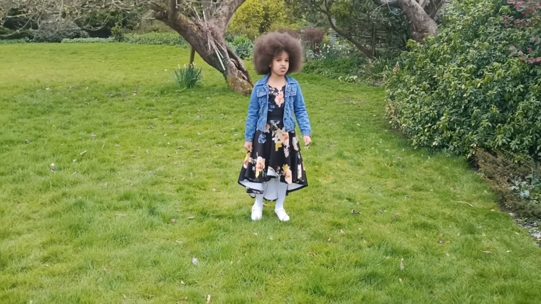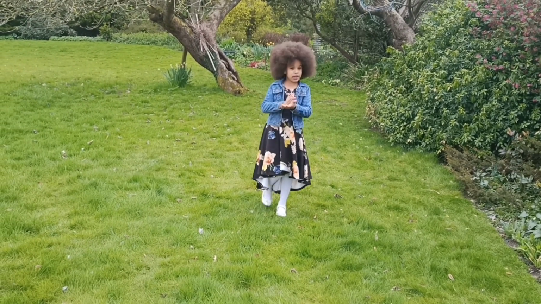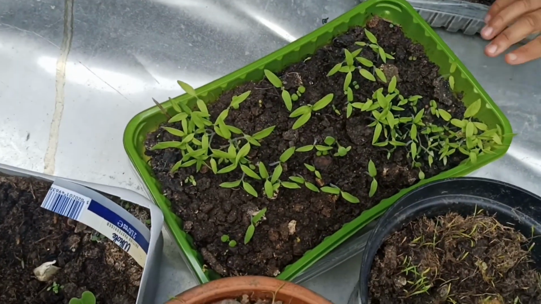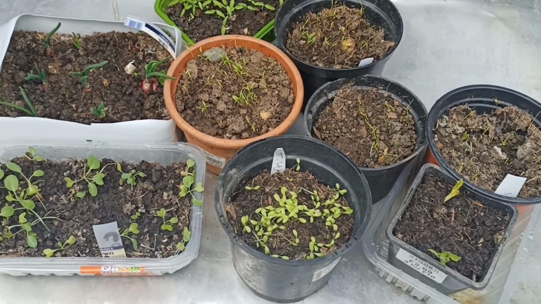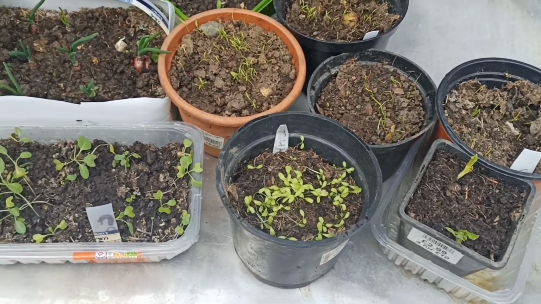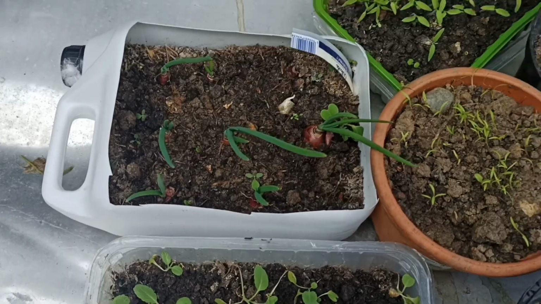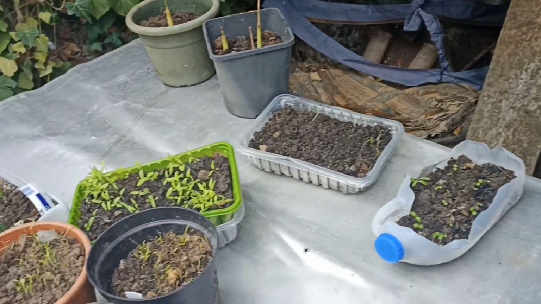Also, plants shoot, like some plants that I've been growing, and I'm going to show you now. Like tomatoes that we have here, then some carrots as well. Then we've also got spring onions, broad beans, and even peppers, and cabbages and onions. At first they weren't sprouting because it was cold, but now they're sprouting because it's warm.